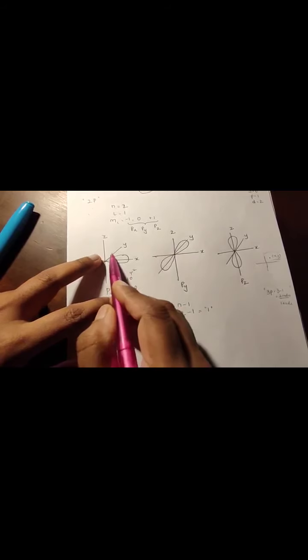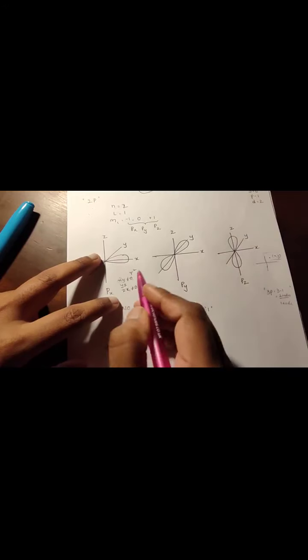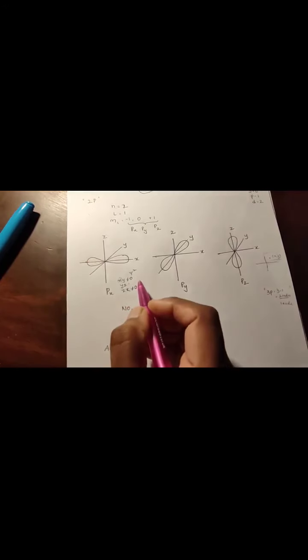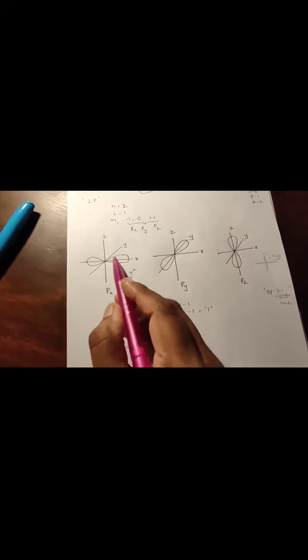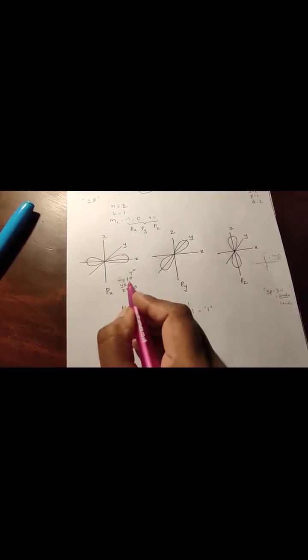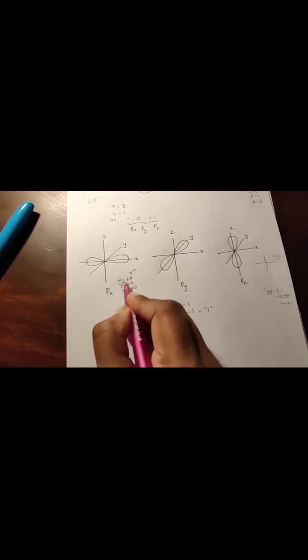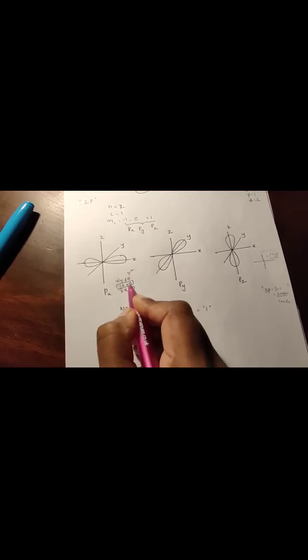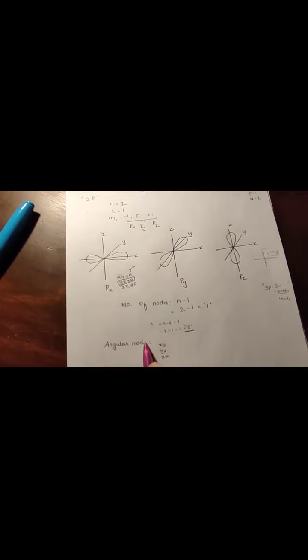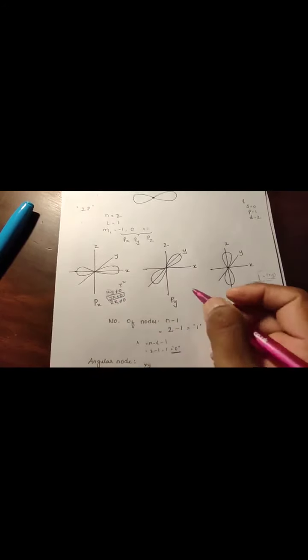In the yz surface we cannot have an electron. That means the electron is absent in the yz surface, so the electron probability here becomes 0. The surface where the probability of finding an electron is 0 is called an angular node. So it will have one angular node.